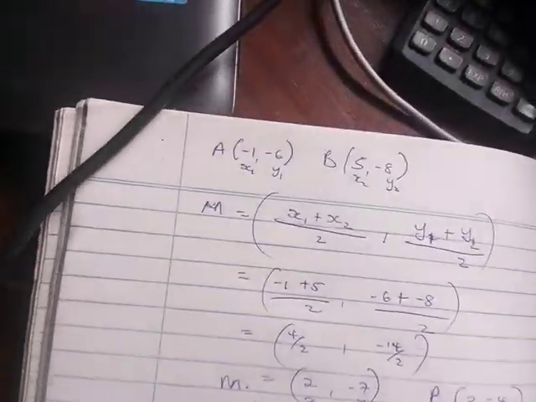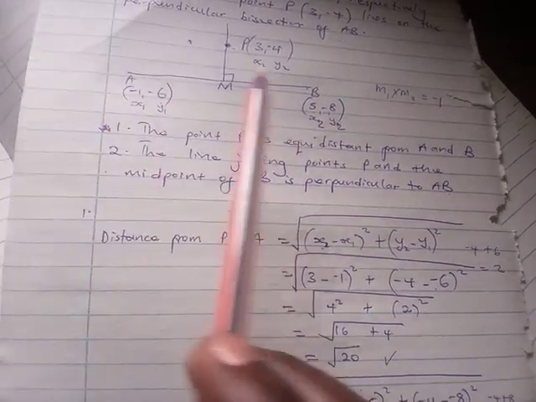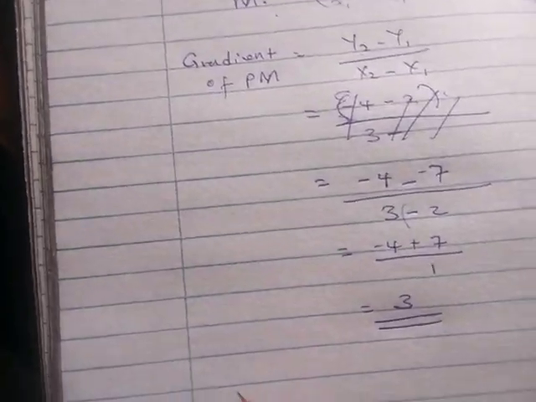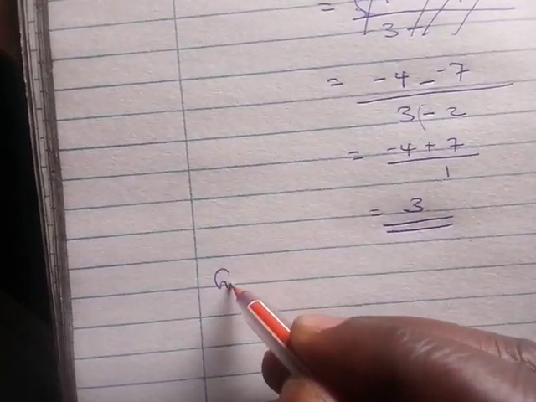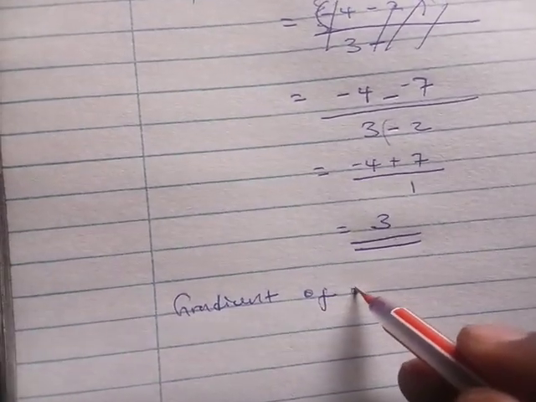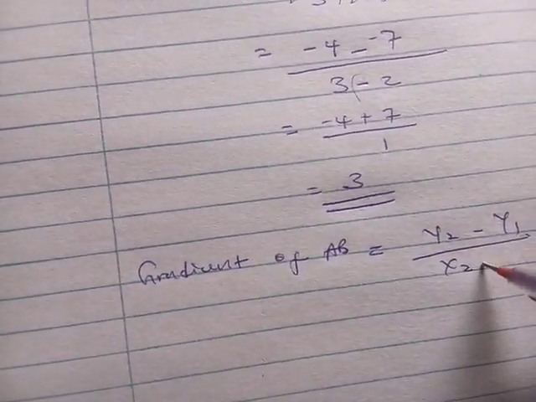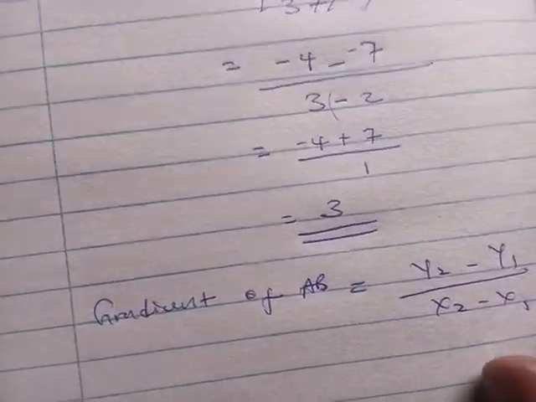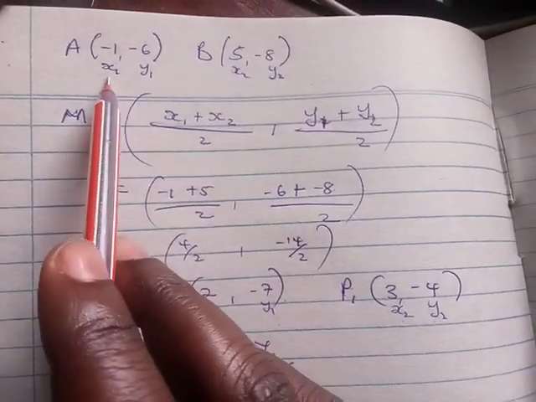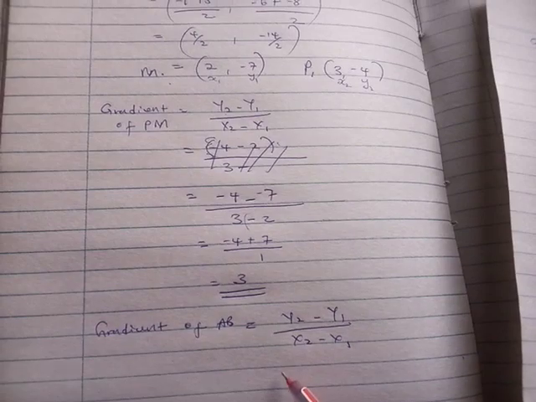Now we shall also find the gradient of AB, because I want to satisfy condition 2. So we come here and say gradient of AB, the same, y2 minus y1 out of x2 minus x1. But remember A is here, and I've already named this one.